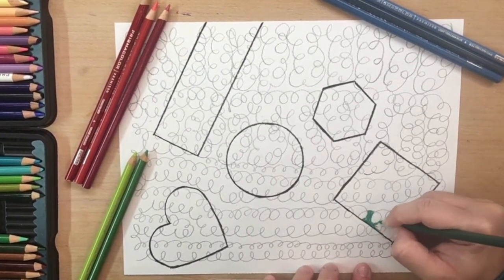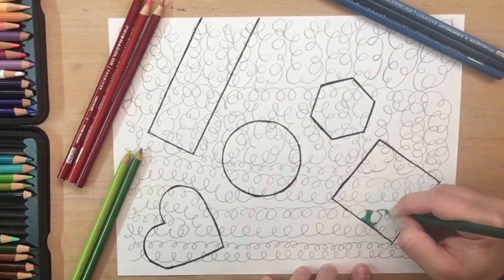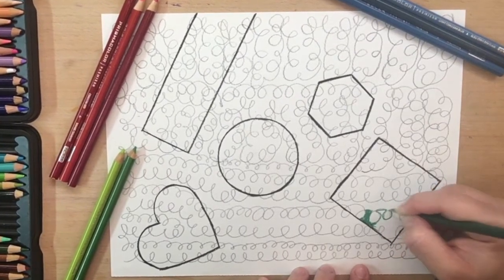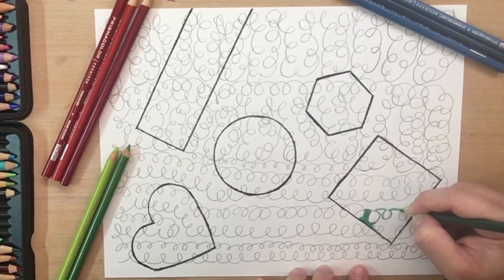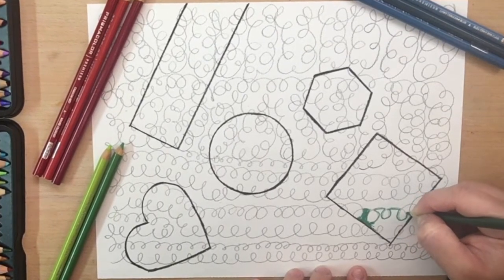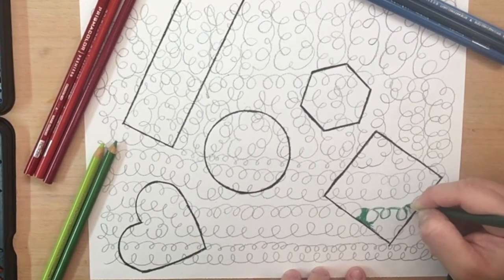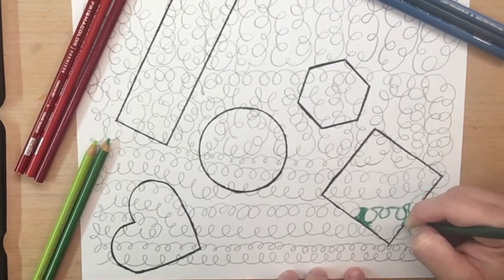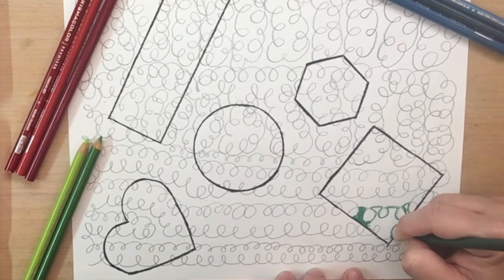You see how I'm just coloring where the line defines where I should color. So you almost use it like a little coloring book, and you just color one area with that color really nice and neat before you move on to your next color.